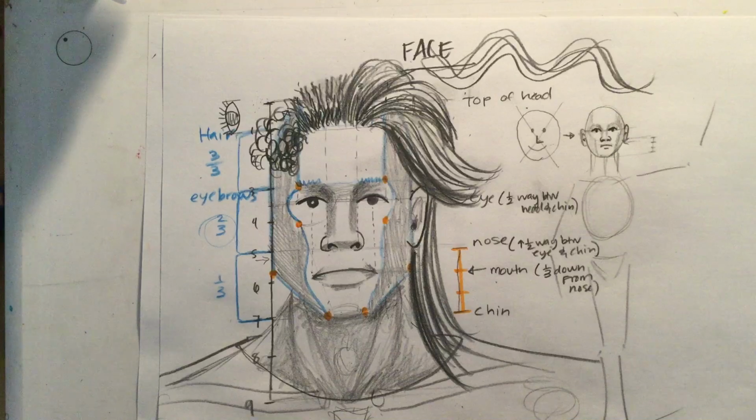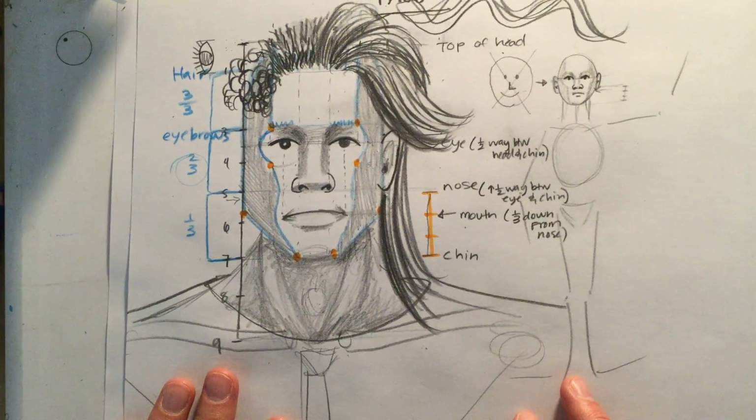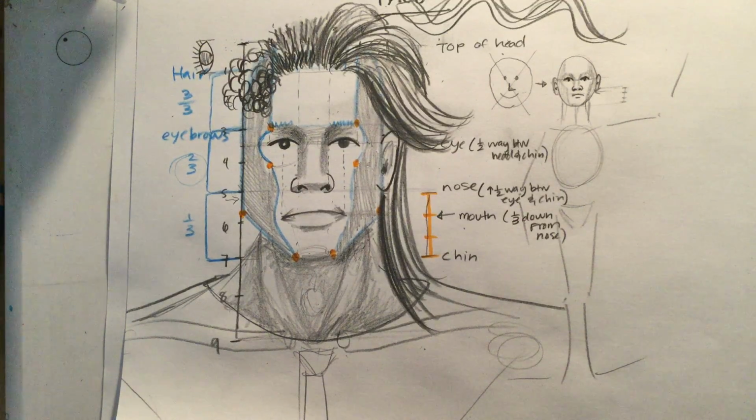Okay, and then again, if you want more detail, you can watch more detailed videos on Schoology. Okay, and that's our crash course on faces, hair, neck. Are there any questions?